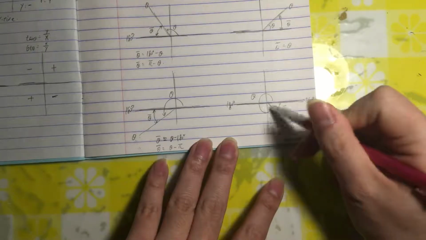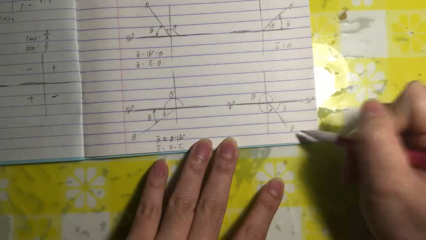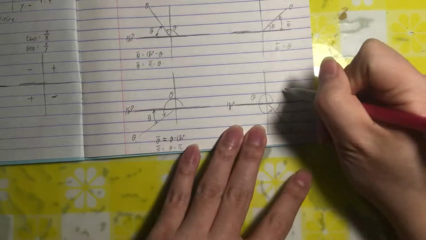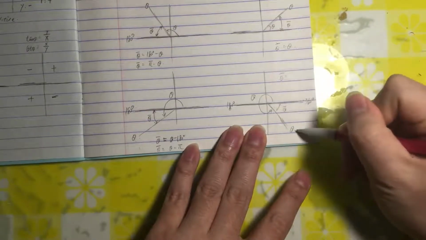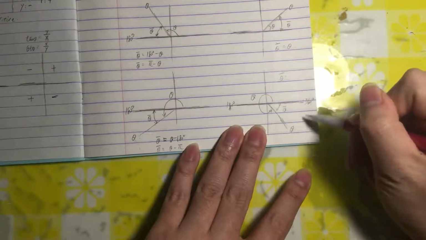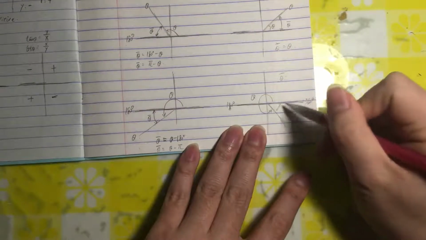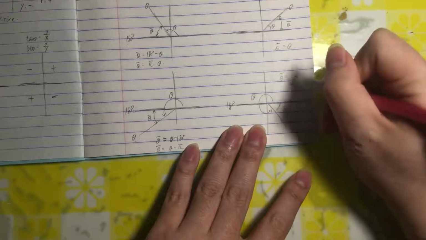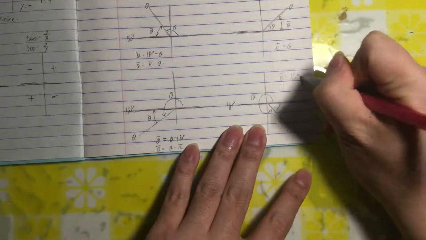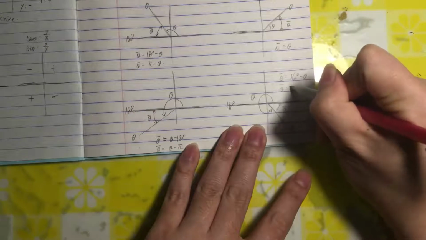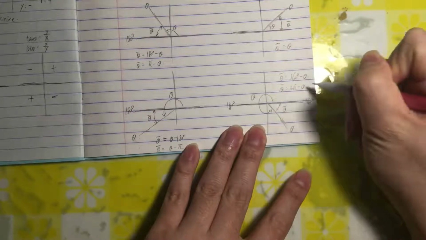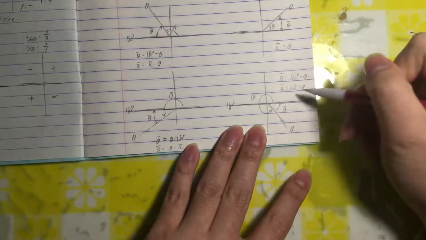In order to find a reference angle, we use larger number minus smaller number. Take 360 minus theta. If it's in radian measure, sometimes we write 2 pi minus theta. 360 is the same as 2 pi in radian measure.